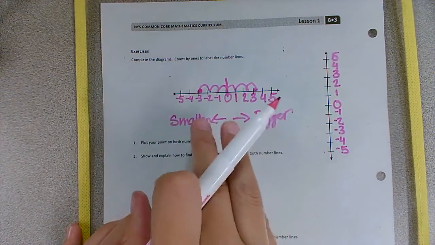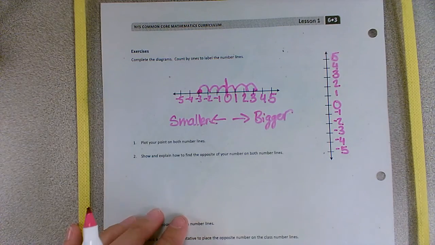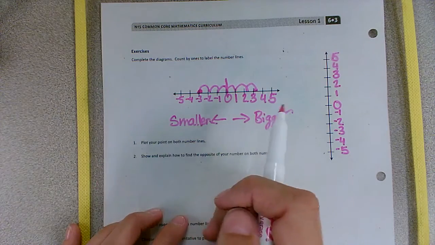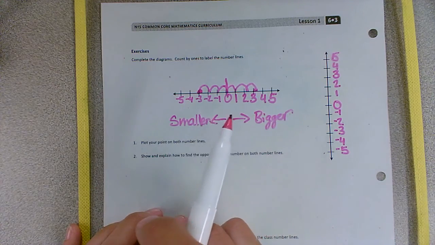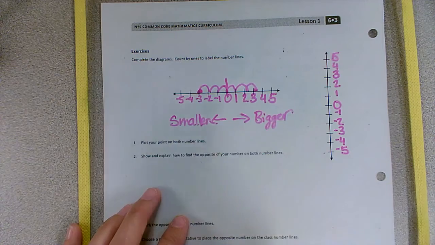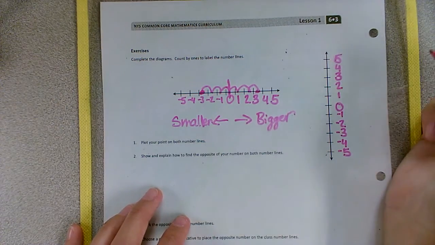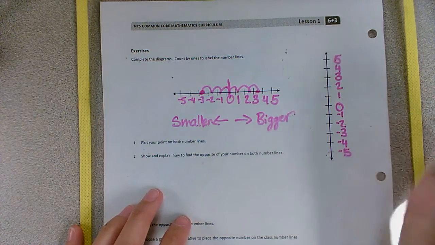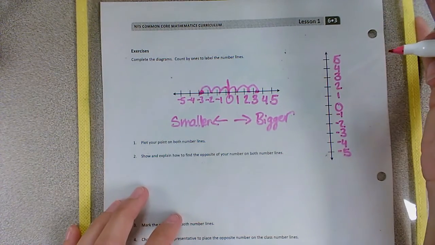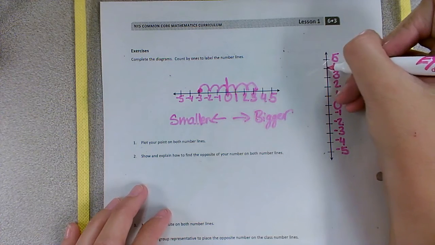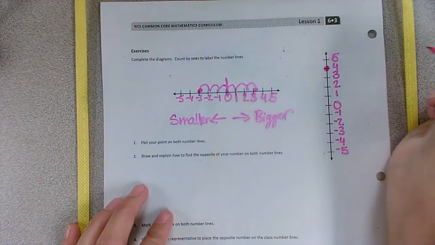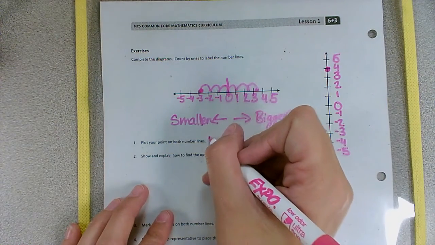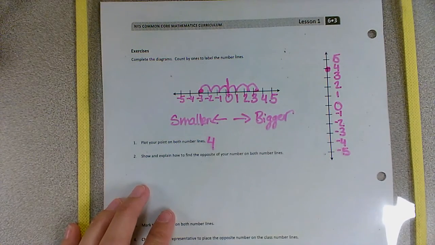So remember that anything to the left of 0 is a negative number, which means that it is less than 0. Anything to the right is positive, it's greater than 0. Now I want you to pick any number on the number line. I'm going to use my vertical number line this time, and I'm going to choose 4. I'm going to write what number I chose, 4.